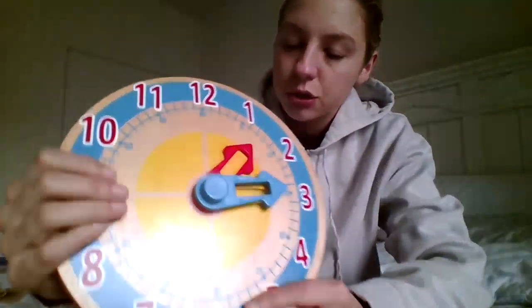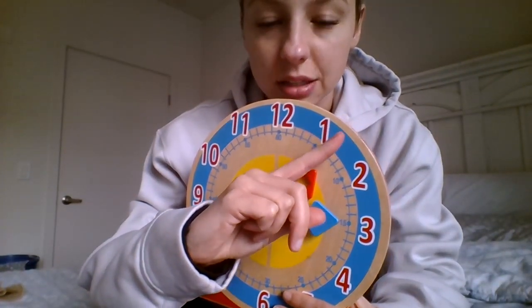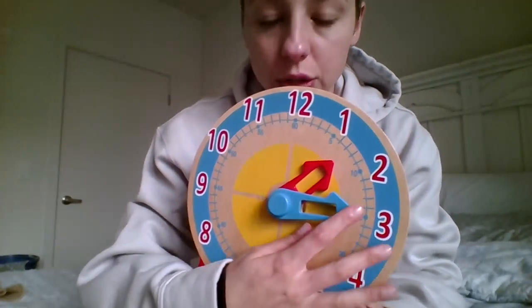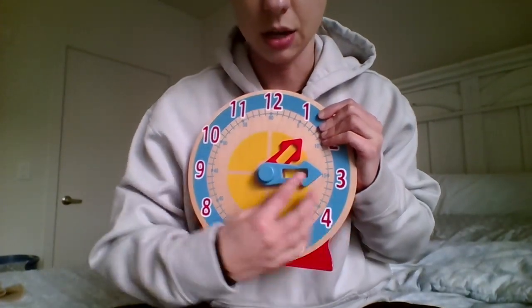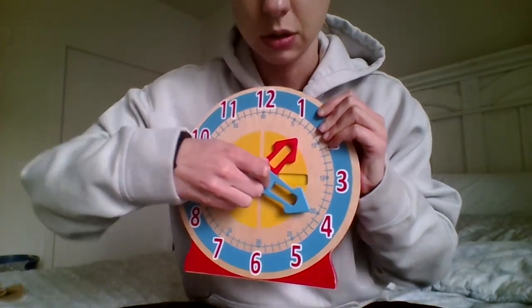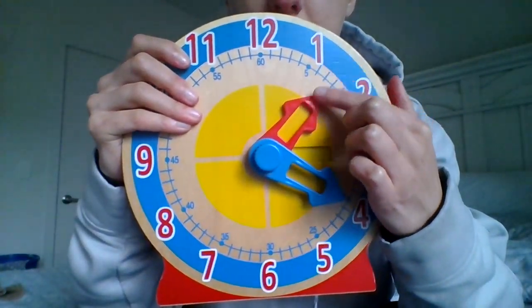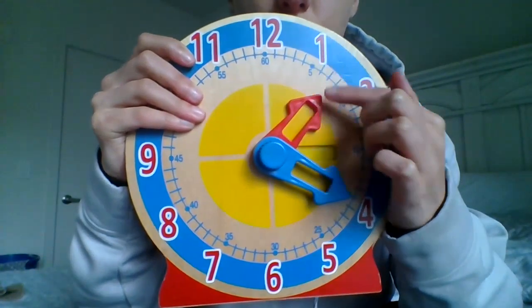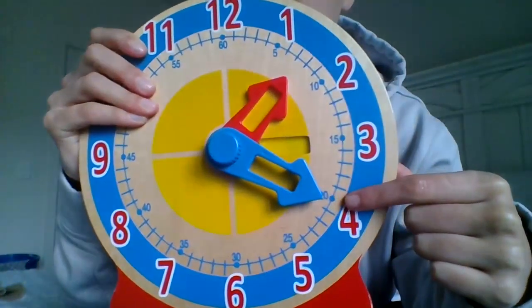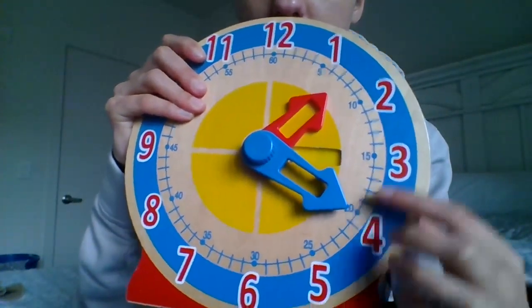Don't worry about it. The hour hand has started to move past the 1 because it's going to move as the minutes move until we get to 2 o'clock. Okay, so watch. Now we're going to go to 1:20. Now we're at 1:20. Do you see that? It is past 1 o'clock, so it's 1:20. 5, 10, 15, 20. We're at 20 minutes, right? It also says 20 here.